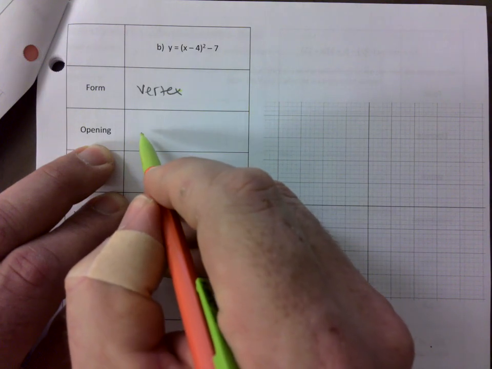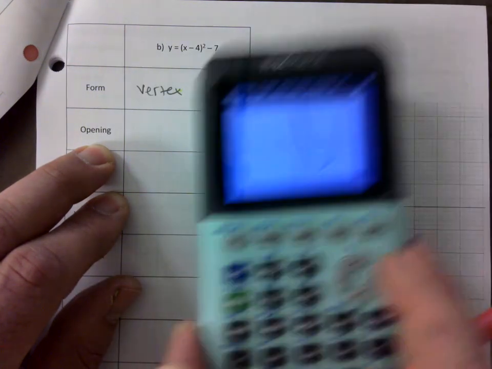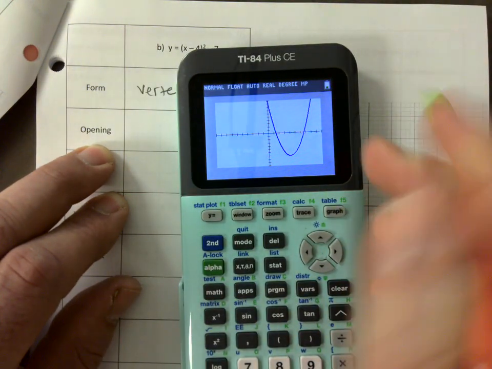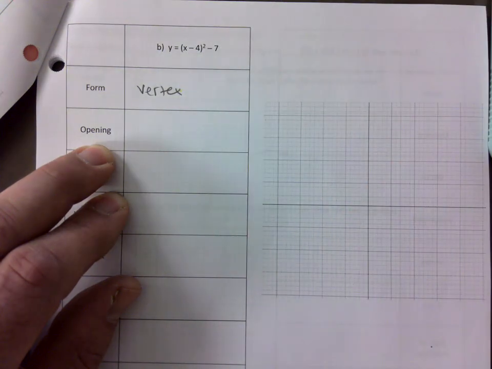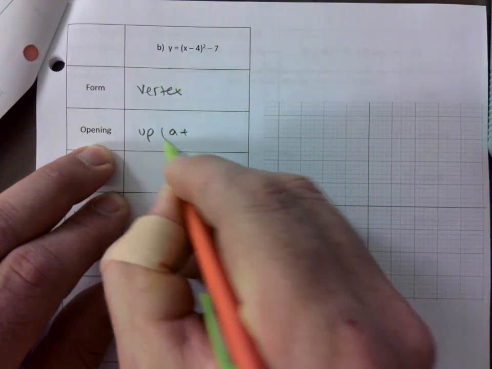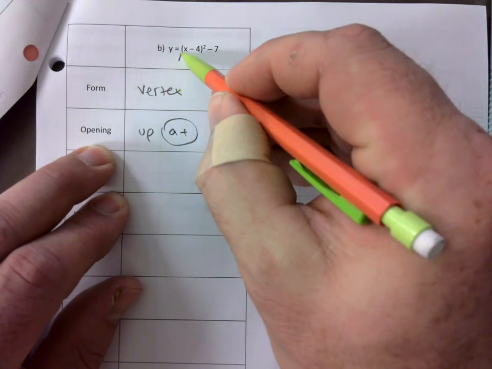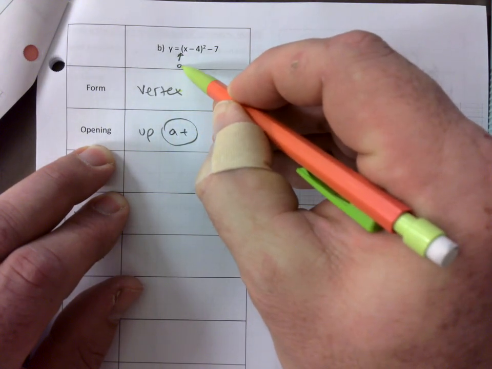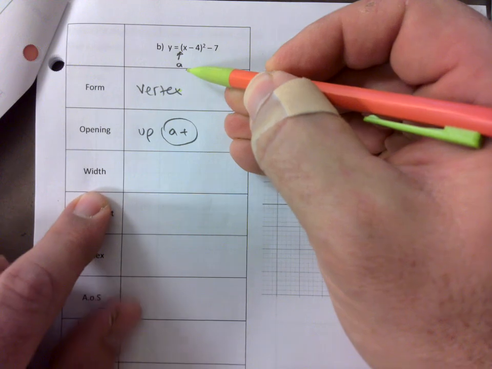Which way is it opening? It's up, obviously, Mr. Erickson, because C, right? No, don't worry about that. We'll worry about that later. We know that it's up because A is positive. A is right in front of that bracket right there. You can go ahead and add that to your booklet.